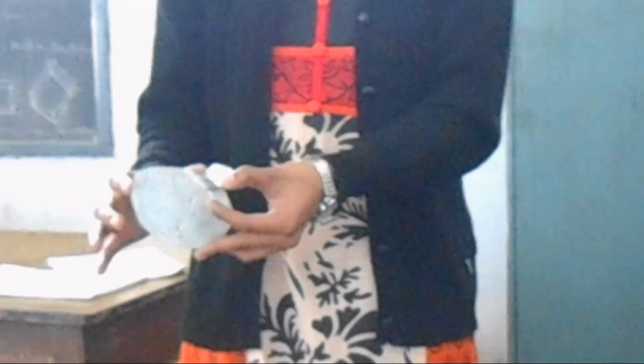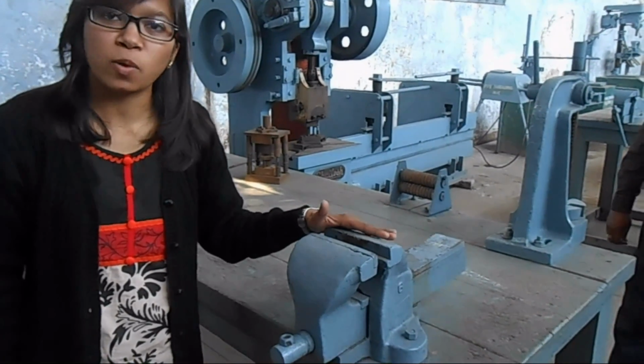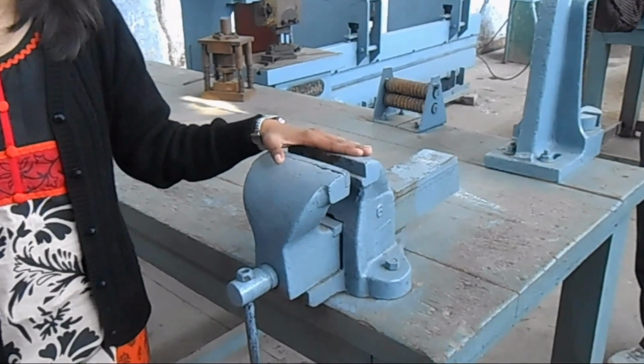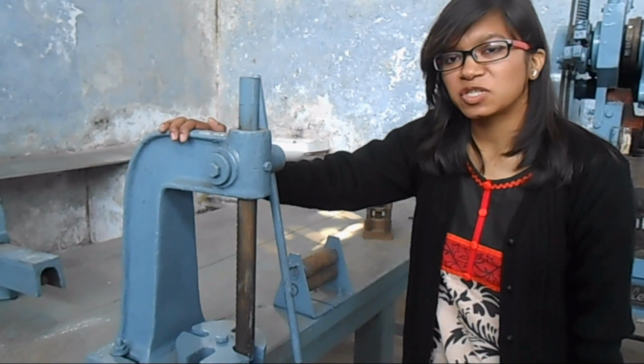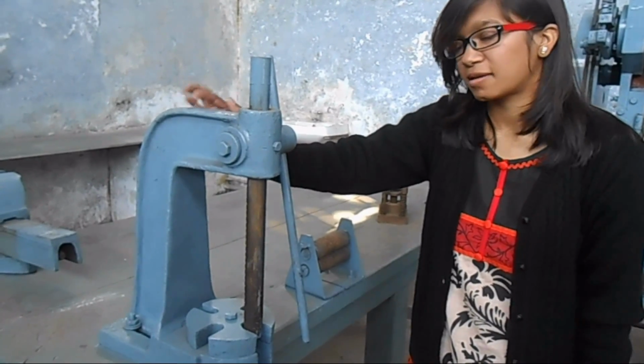Here we have the circular arc of a particular radius that we have set. Here we have a bench vise. It is used as a holding tool. Here we have the arbor machine. This is used to give shapes using dies.